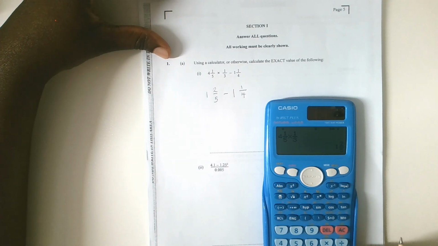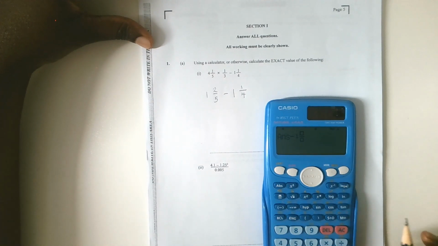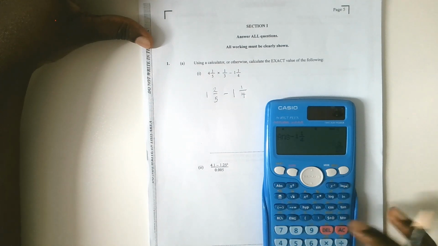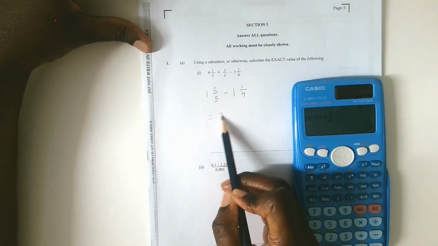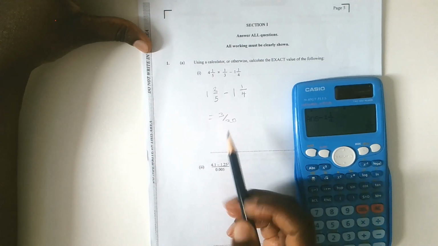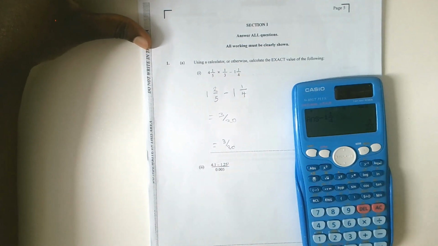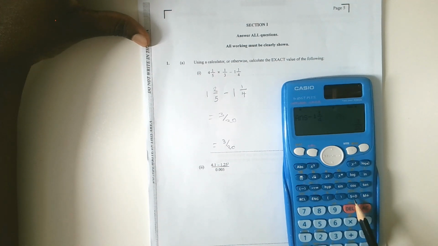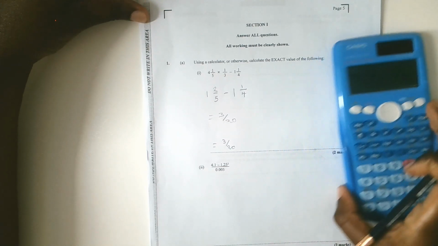So our answer, subtract our mixed fraction symbol, 1 1/4. And that gives us our answer as 3/20. They're asking us for exact value, so we can keep our answer as a fraction, which is 3/20. And if we wanted to convert this to a decimal, we can click this symbol right here, which would give us 0.15.